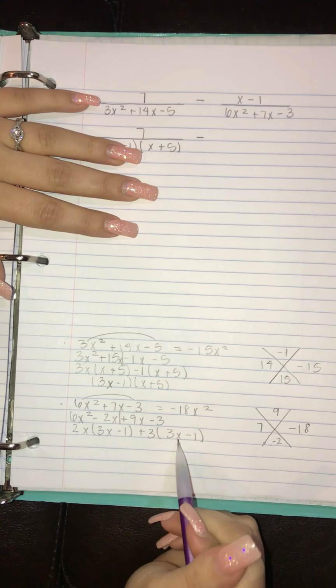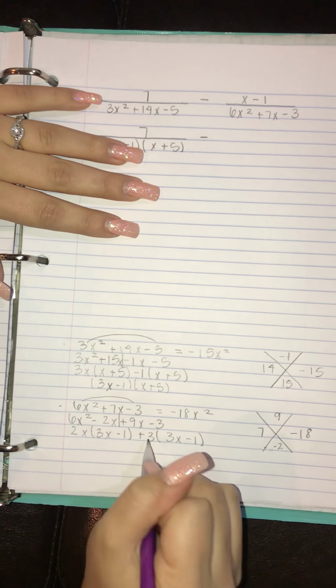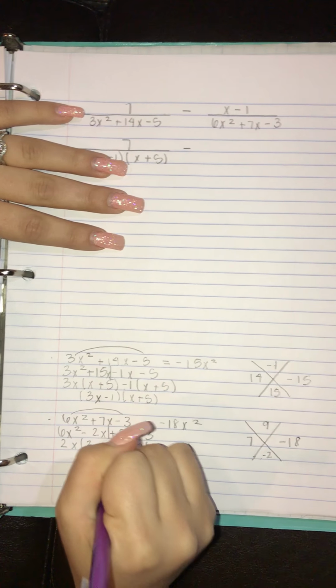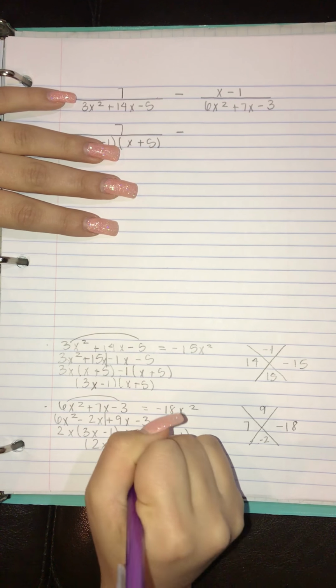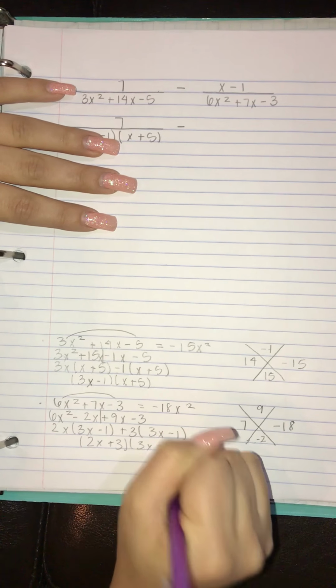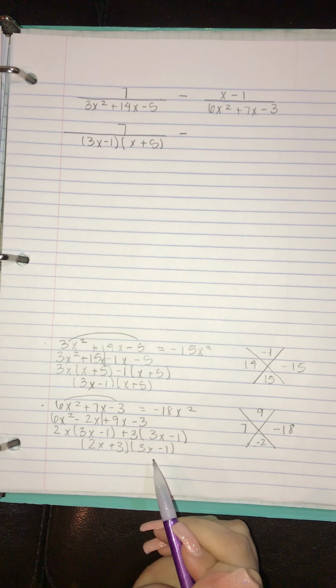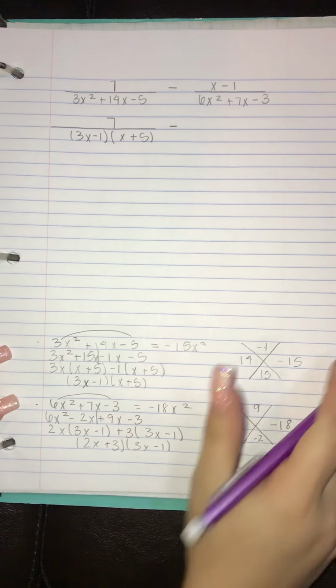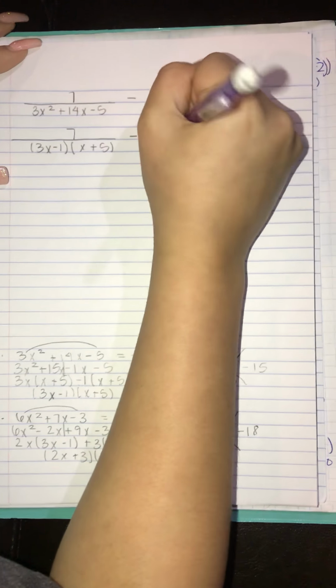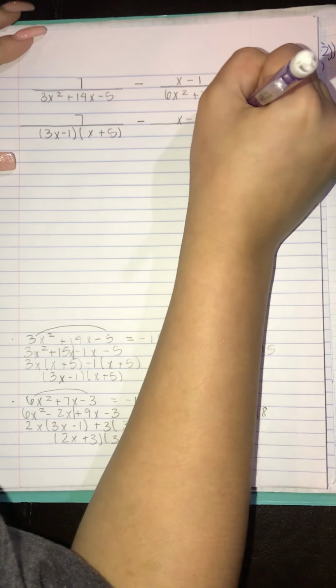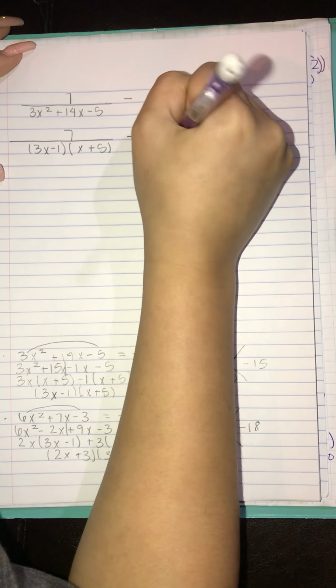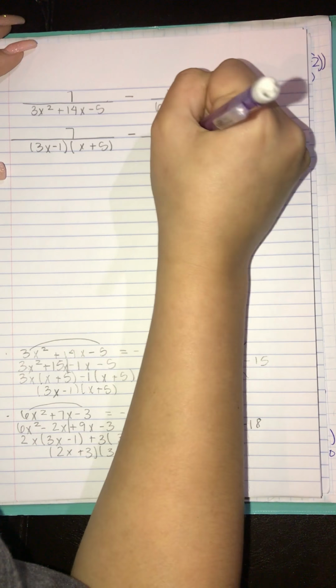So I'm going to do the same thing since these two are the same, and I'm going to put these ones in the parentheses. So 2x plus 3, and then 3x minus 1. So this is going to be my new denominator for the second half of the equation. So then x minus 1 all over 2x plus 3, parentheses 3x minus 1.